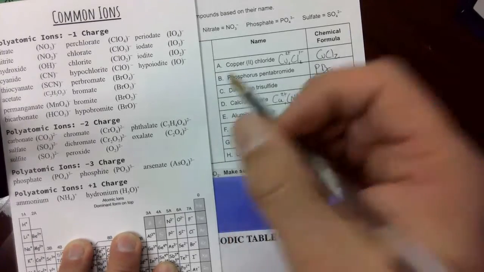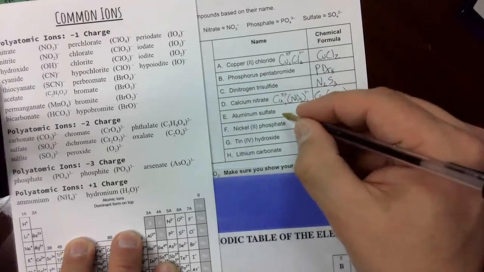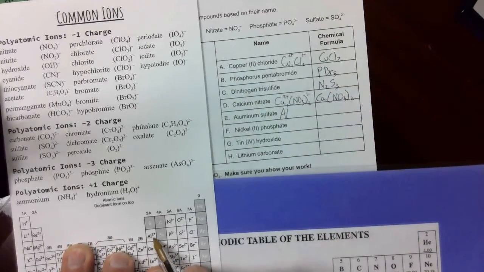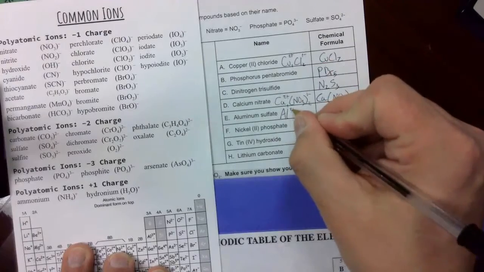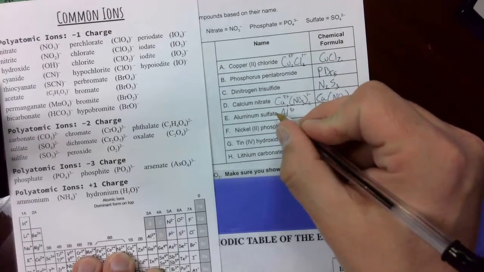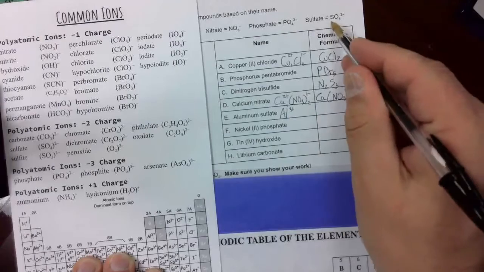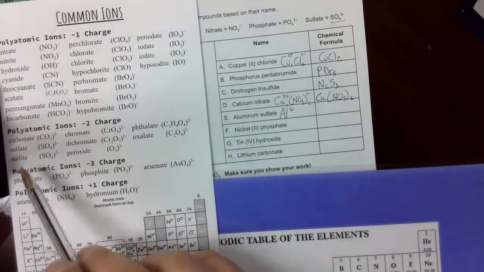Aluminum sulfate, no prefixes, got to swap and drop. Al is for aluminum, the charge is 3 plus. Sulfate, we see that ATE again. That means it's a polyatomic ion, it's right there. Or it's on this paper, sulfate, it's a little harder to find there.